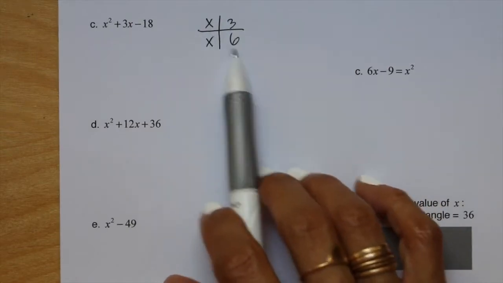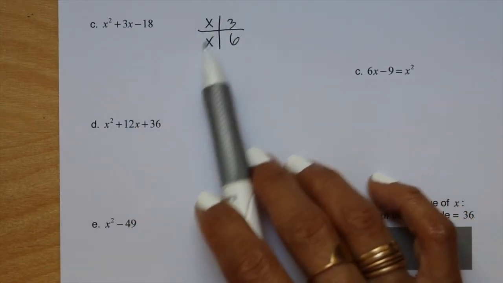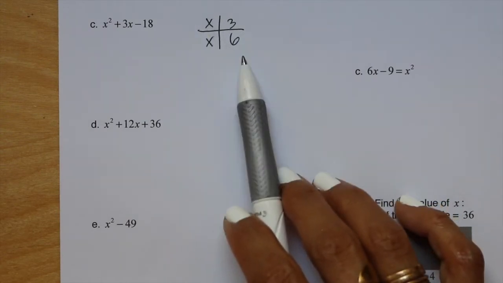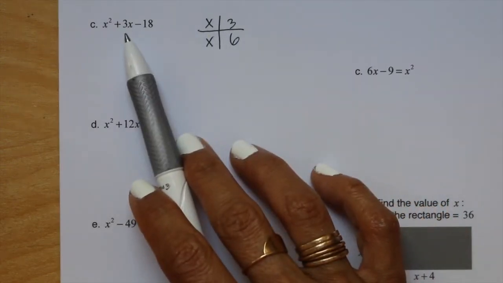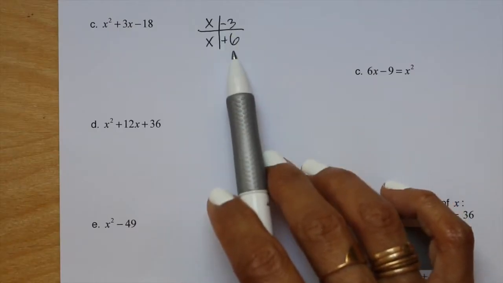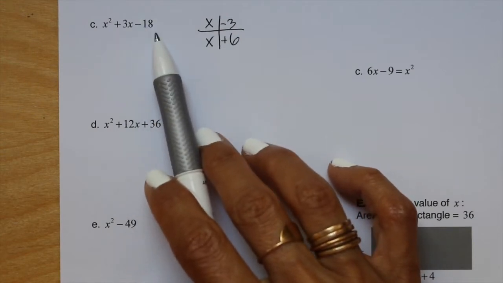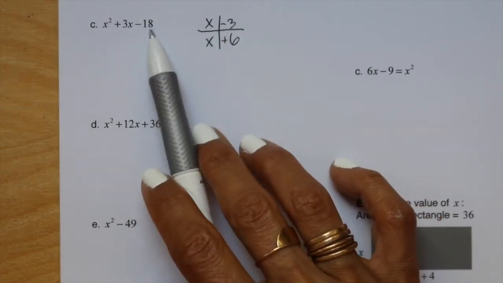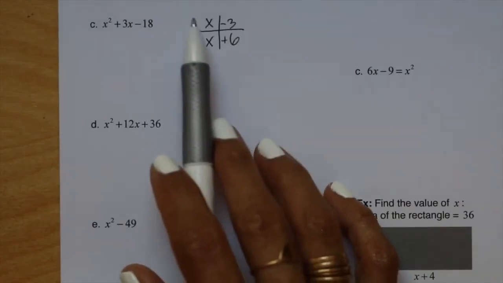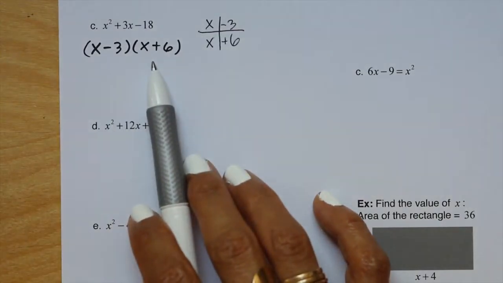Next, crisscross adds to the middle. So we need a positive 3x. This makes 3x, this makes 6x. To get a positive 3x, we want the 6 positive and the 3 negative. You always want to check these numbers do in fact multiply with their signs correctly to this last term, which they do. A positive times negative is a negative. And finally, our answer goes from left to right. So we get x minus 3 times x plus 6.